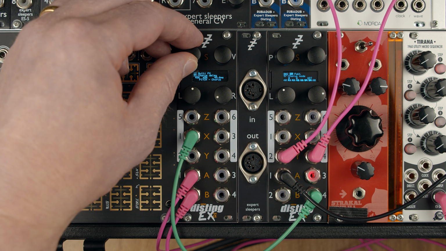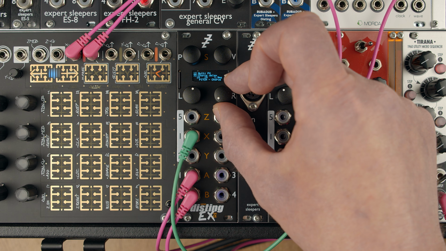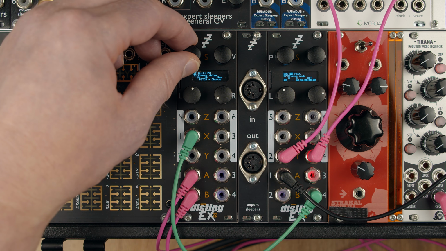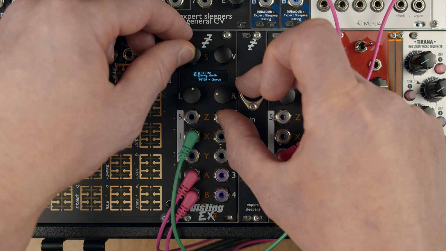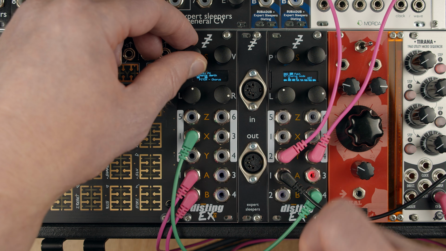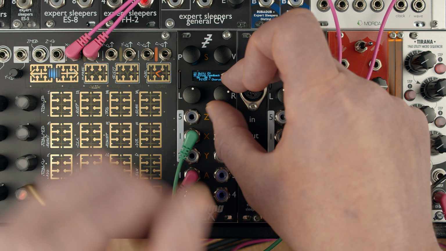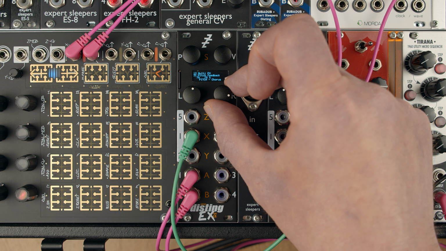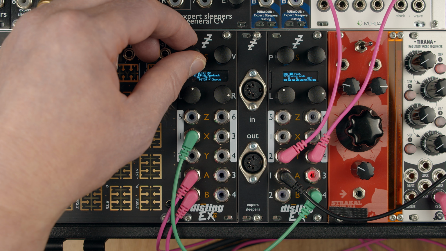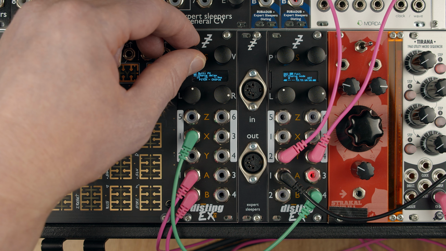mostly defaults. But for a flange, a much shorter delay, a much larger depth, and then some feedback. There we go.